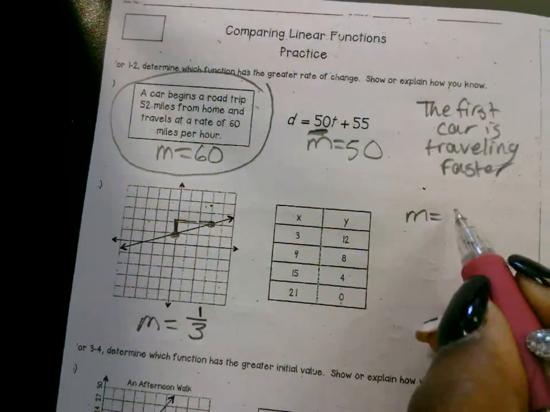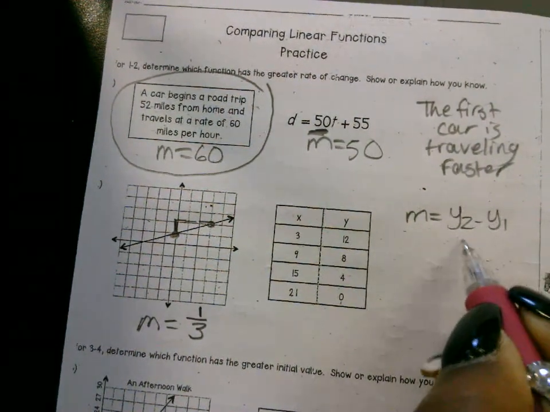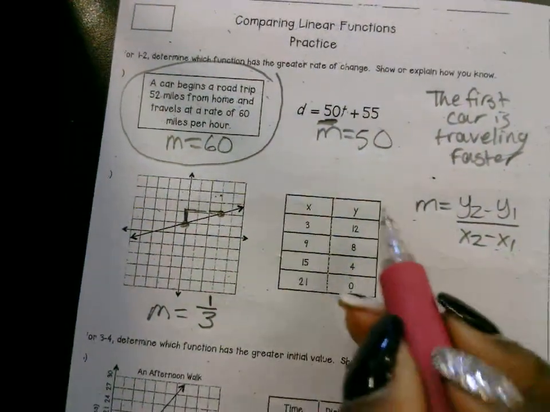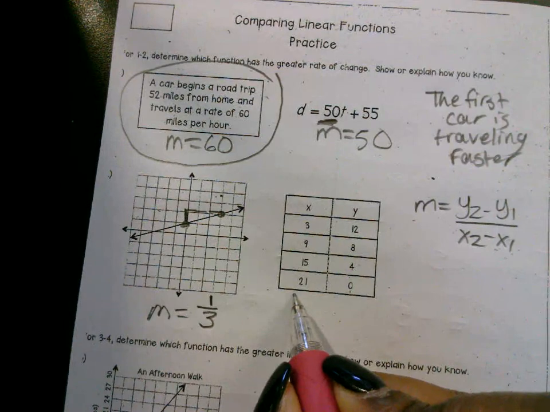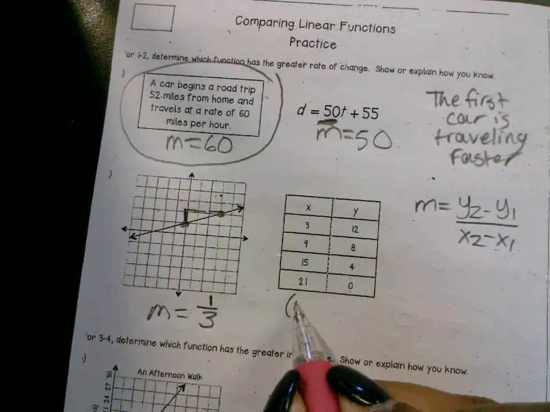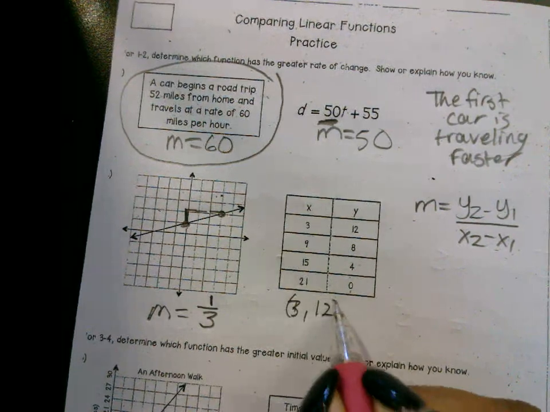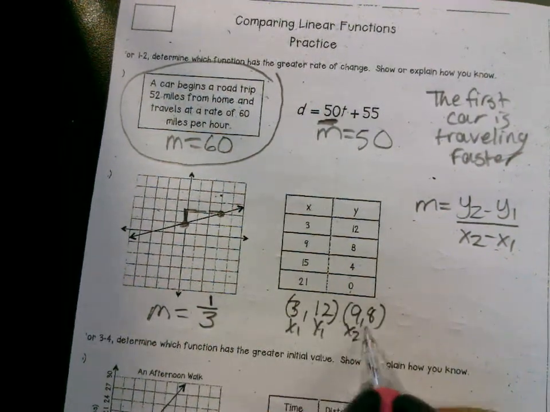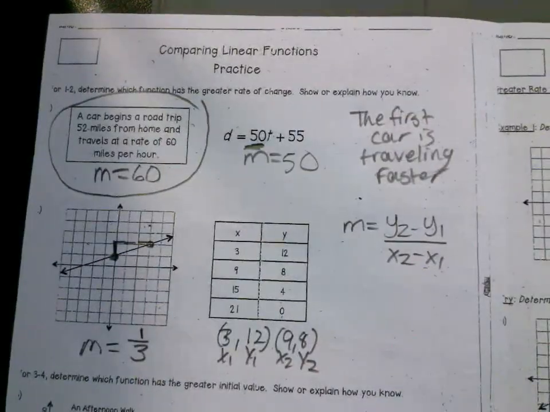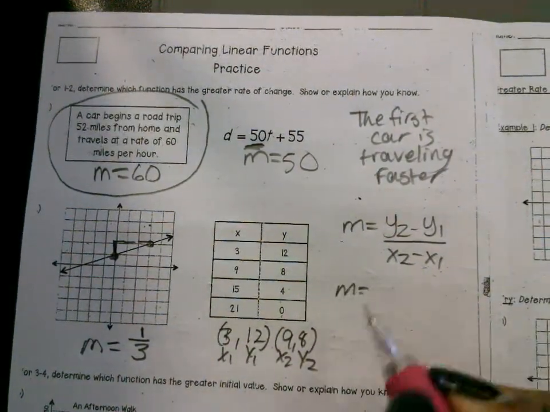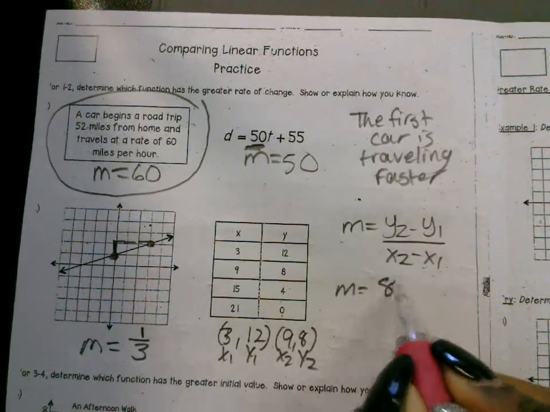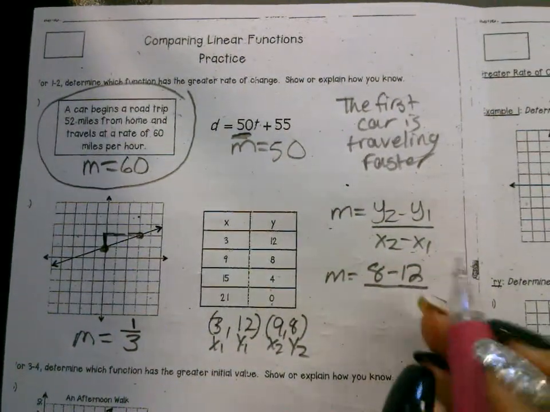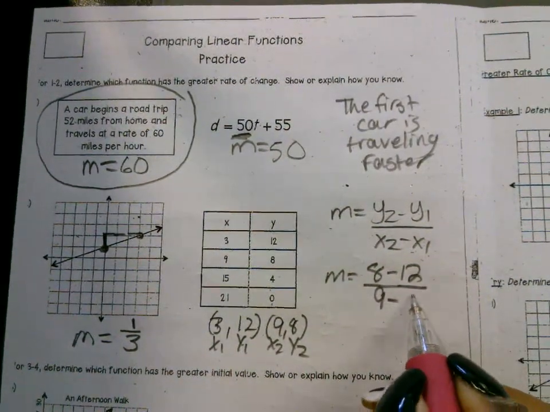For this one, y2 minus y1 over x2 minus x1. We pick 2 points. Take 3 and 12, and 9 and 8. Okay, that's fine. x1, y1, x2, y2. All right, what are we going to put on the top? What minus what? 8 minus 12. And what do we put on the bottom? 9 minus 3.